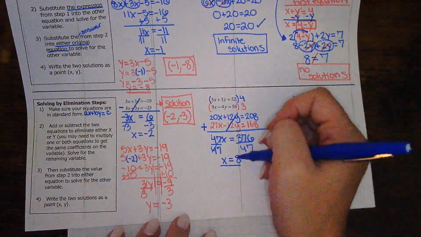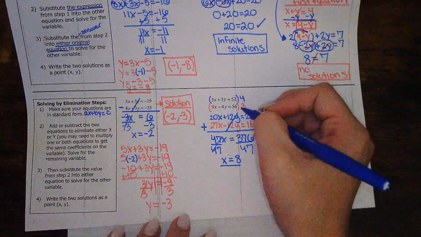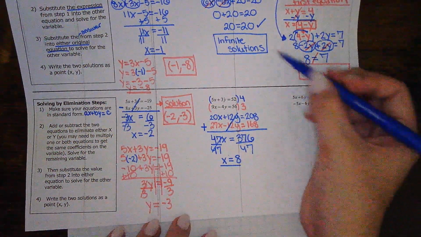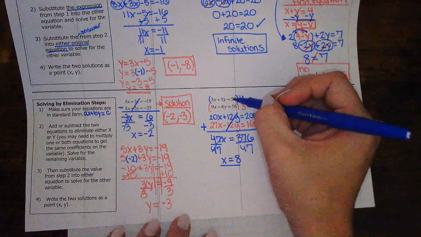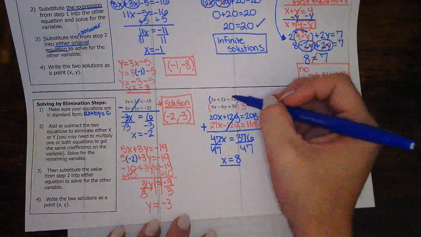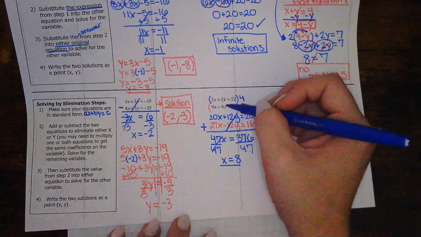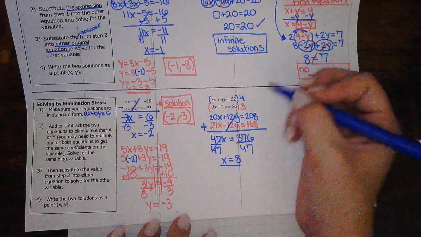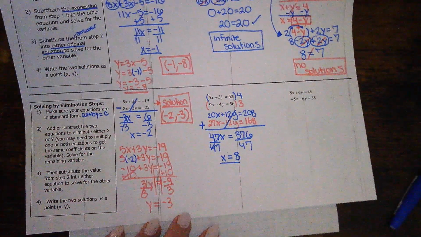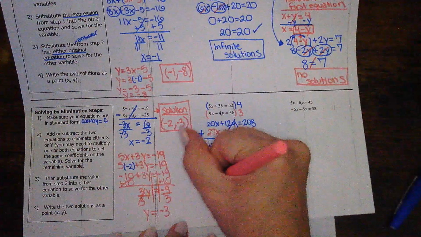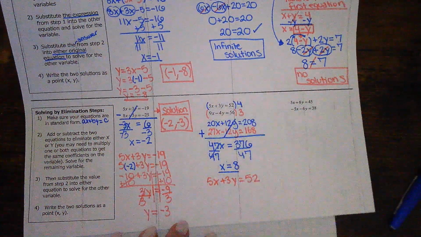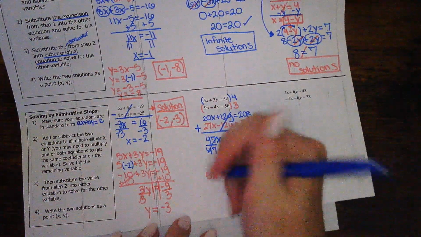Now I need to substitute that value into one of these equations to find my y value. It doesn't matter which. You could use one of these two, or these are actually the same equations as well. But I'm going to go ahead and just do the first one again. That's usually the way that I proceed. So 5x plus 3y equals 52, where x is equal to 8.